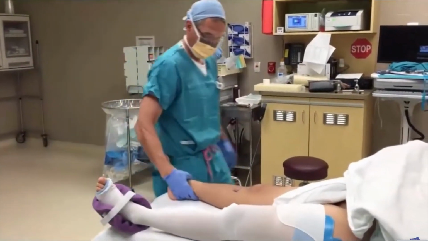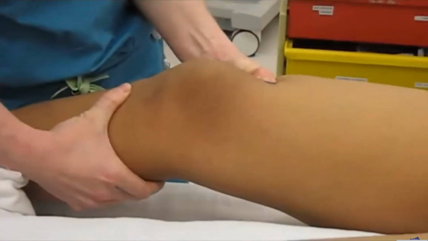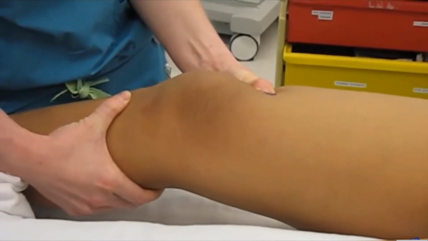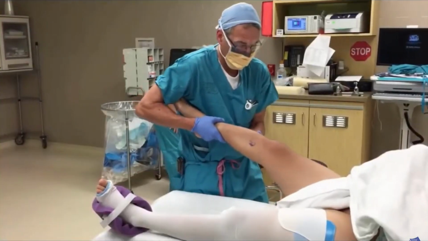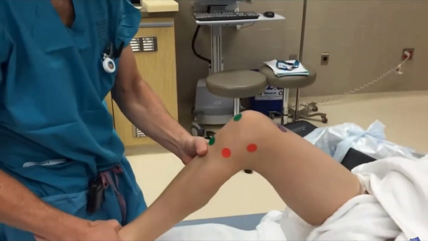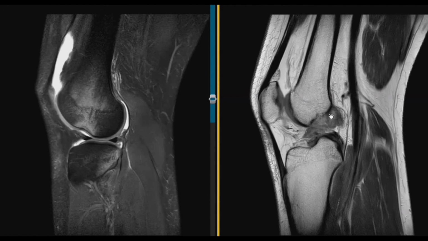During physical examinations, sports medicine doctors and orthopedic surgeons can diagnose ACL ruptures by utilizing the Lachman test, the pivot shift test, the drawer test, and utilization of MRIs and X-rays to confirm the diagnosis.